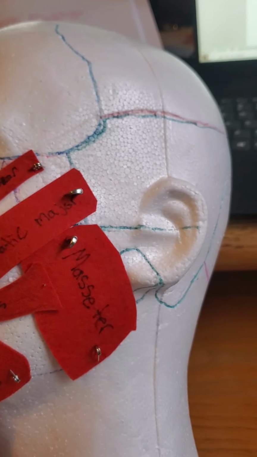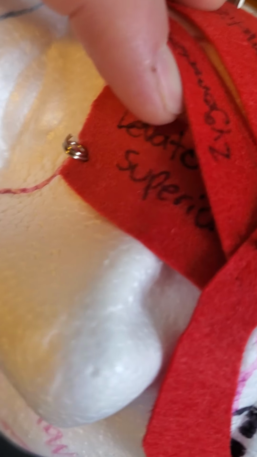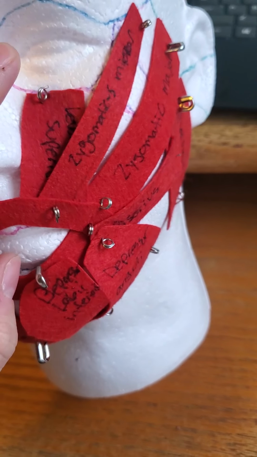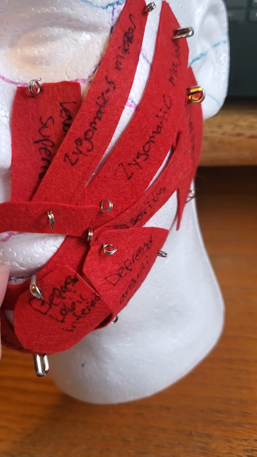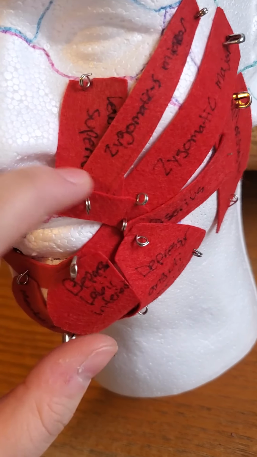And then we got the levator labii superioris right here. It's kind of hard to see just because it's underneath all those muscles, but it connects from the infraorbital margin of the maxilla to the upper lip. So it goes from here to your upper lip.